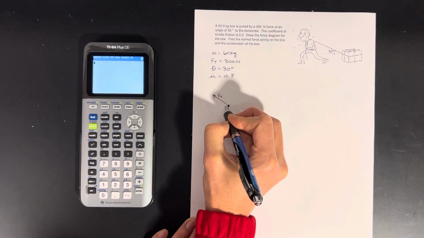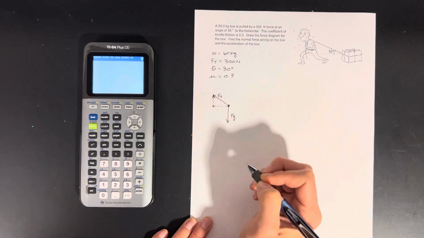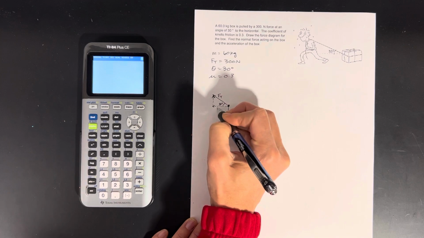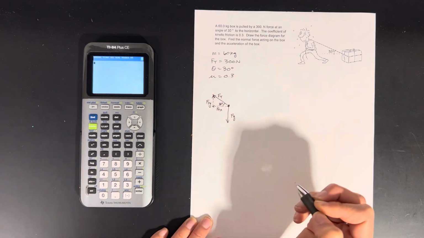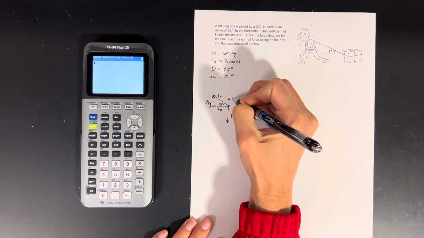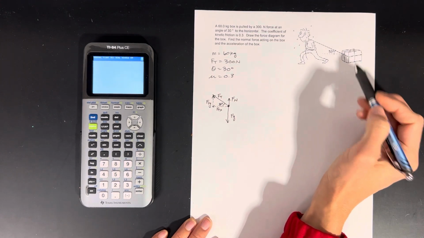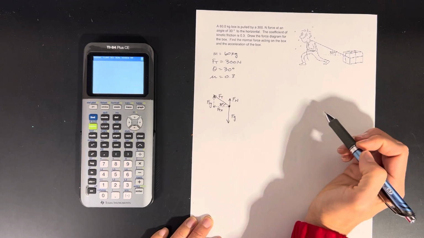And then since tension is not directly up or down, we're gonna break it into components. This is 30 degrees here, and this is Ftx and Fty. Then we draw our normal force. I'm gonna draw my normal force smaller than the force of gravity because we know that the forces are balanced in the y direction. The object is not accelerating up and down.